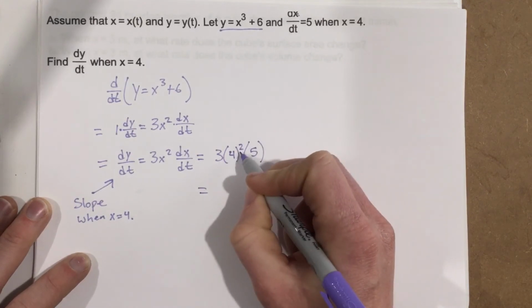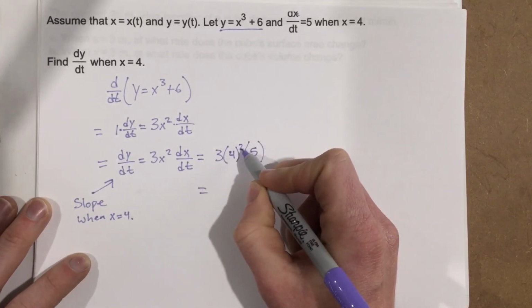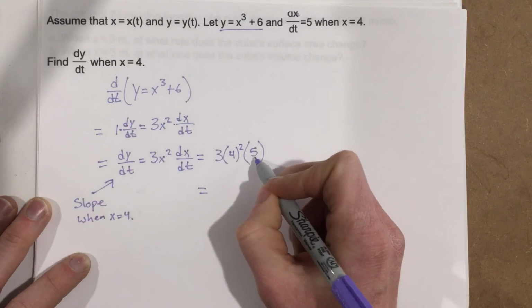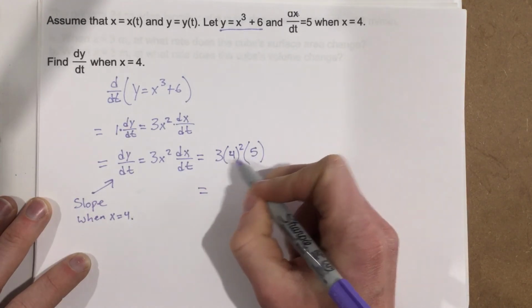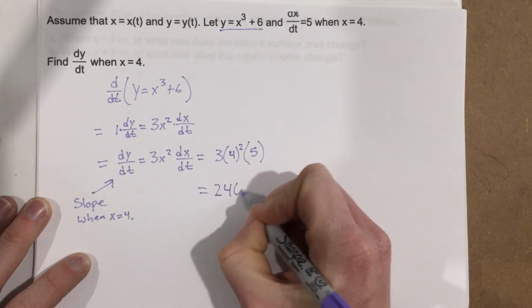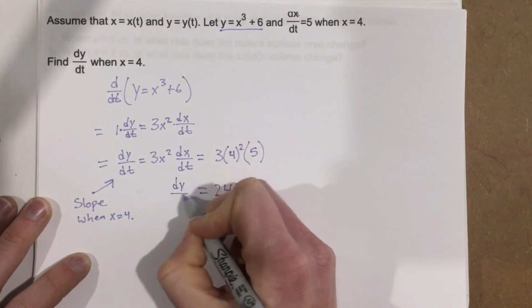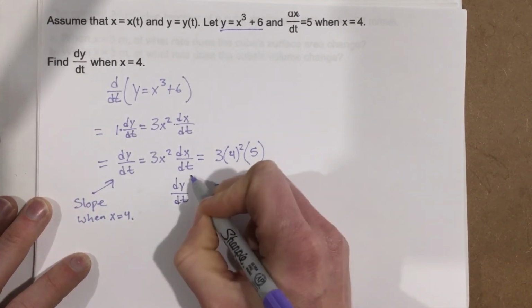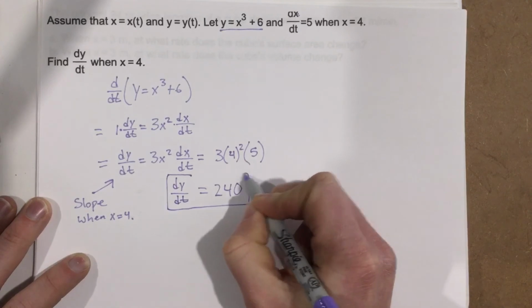So we take 4 squared, and that'll give you 16. 16 times 5 would give you 80. 80 times 3 is 240. So dy over dt is 240. So that's the rate of change for the y value with respect to time.